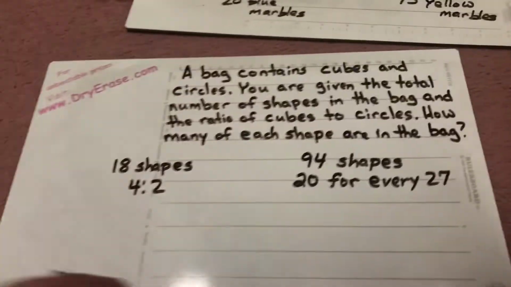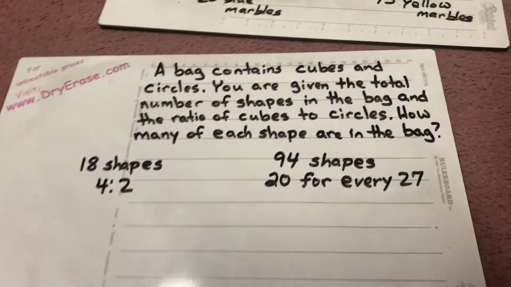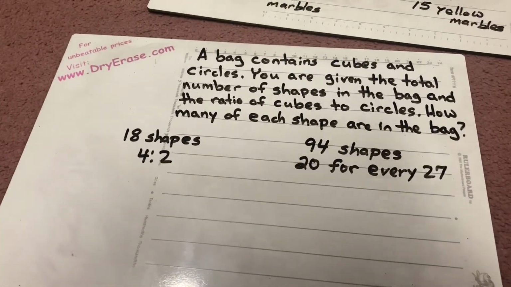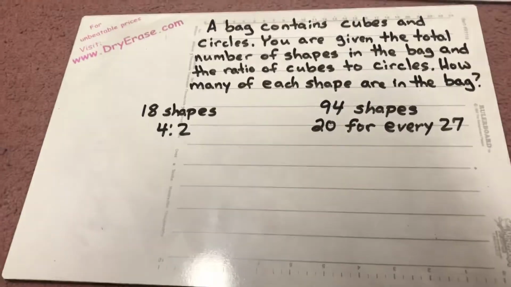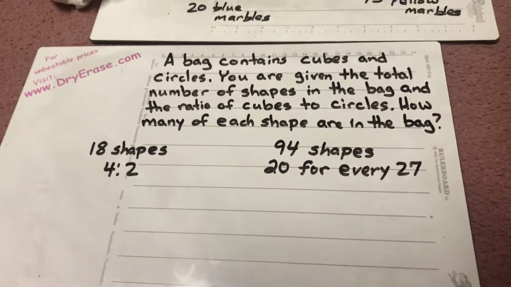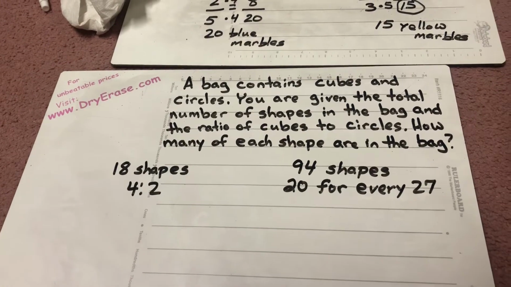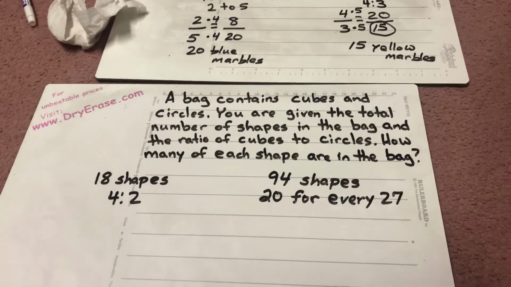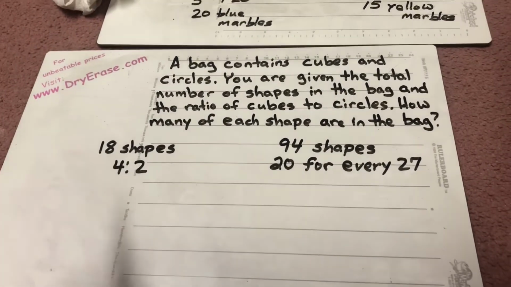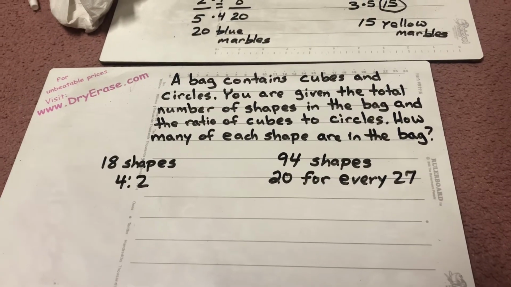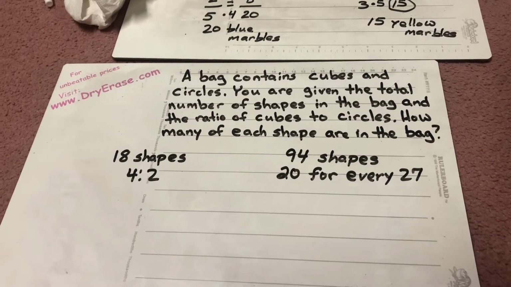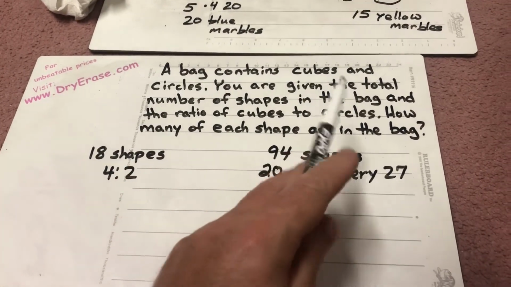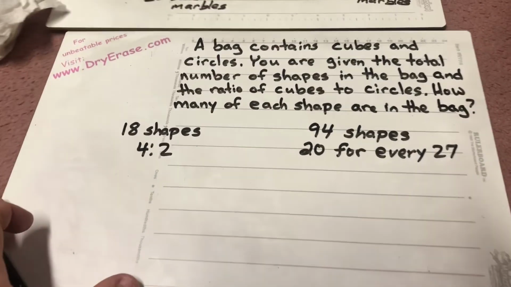This situation's a little bit different, but it's still not that hard. A bag contains cubes and circles. You are given the total number of shapes in the bag and the ratio of cubes to circles. How many of each shape are in the bag? So it's the same sort of thing, just slightly different. We have a bag. Inside that bag are cubes and circles. The problem is going to tell us the total number of shapes that are in the bag, the total number of cubes and circles combined. And it's also going to give us the ratio of cubes to circles. So how many of each shape are in the bag?